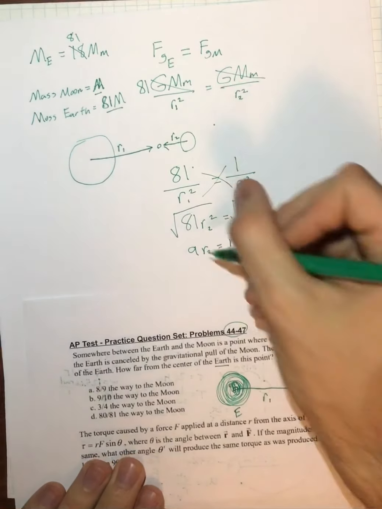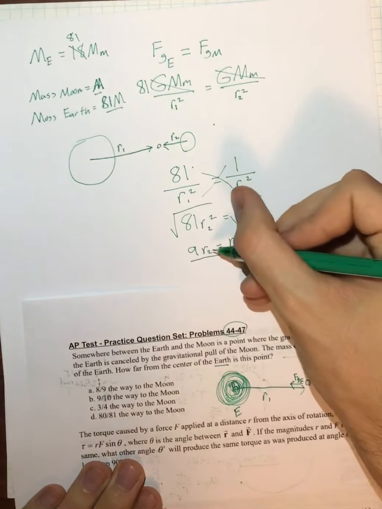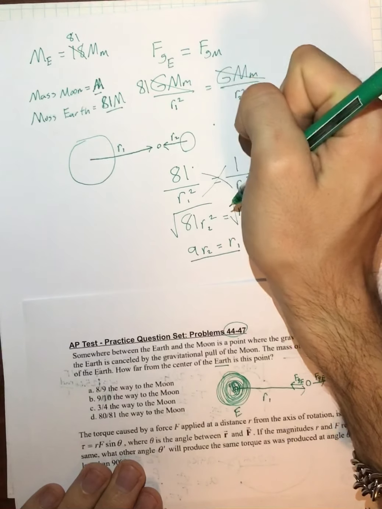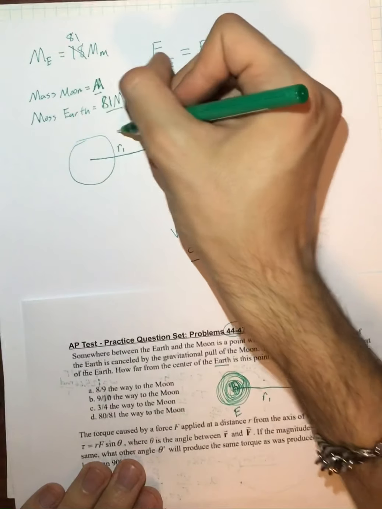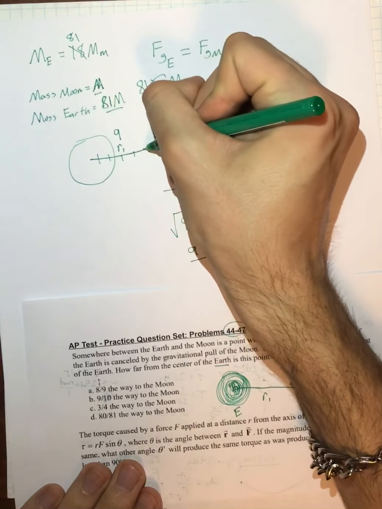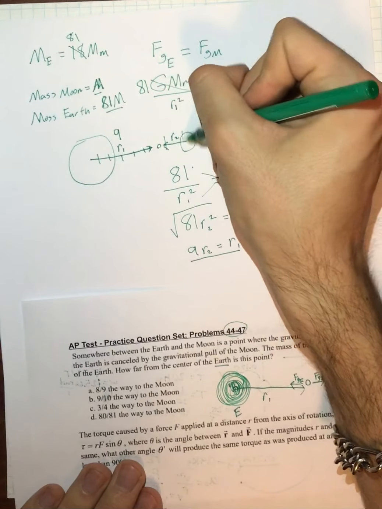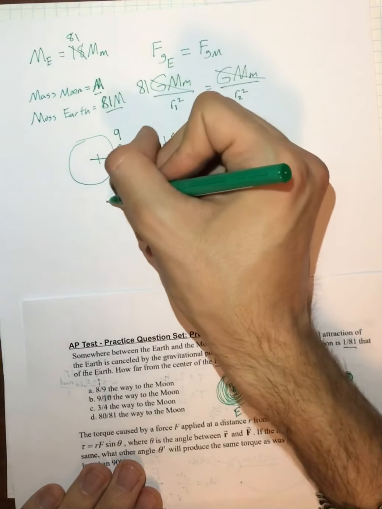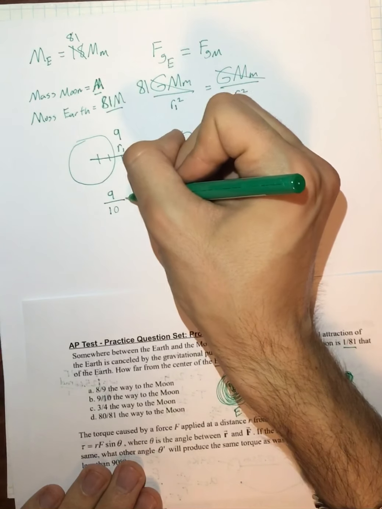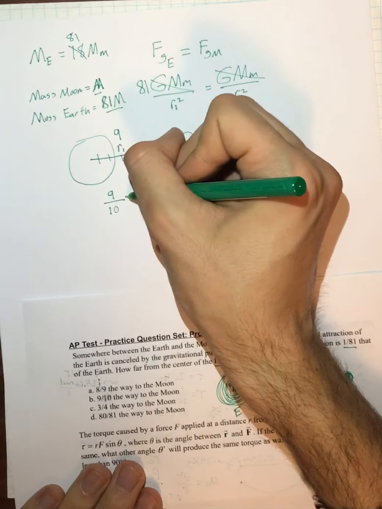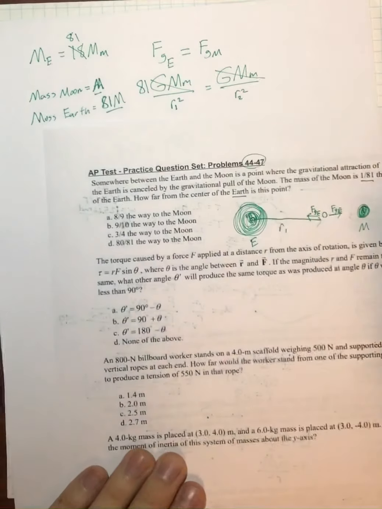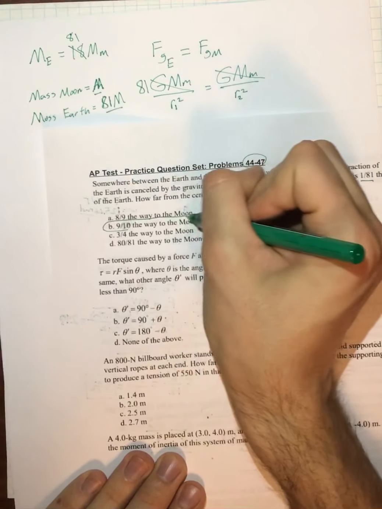Once we have this set up, we realize that R2 is 9 times smaller than R1, which means R1 is 9 consecutive equal pieces, and R2 is just one of those pieces. So that's 10 pieces total, and R1 is 9 of those 10 pieces. So that means that it's 9/10 the way to the Moon. That's option B.